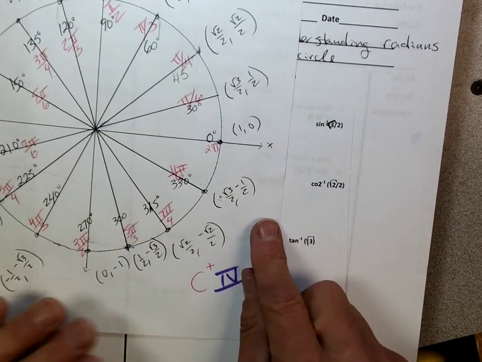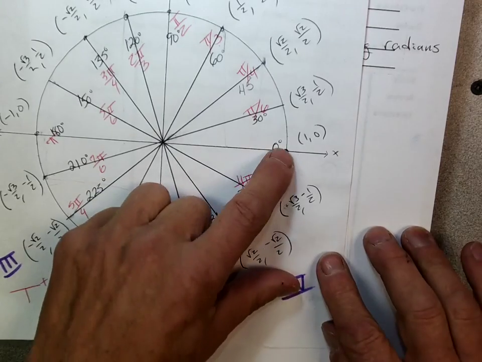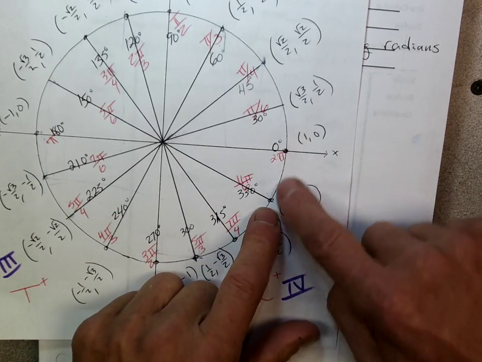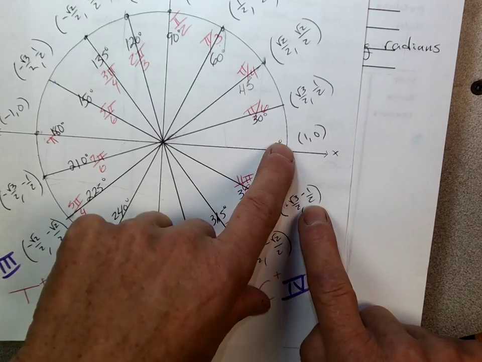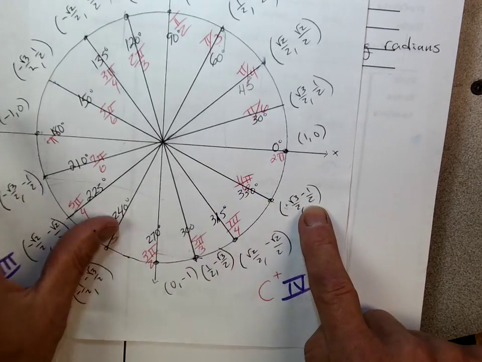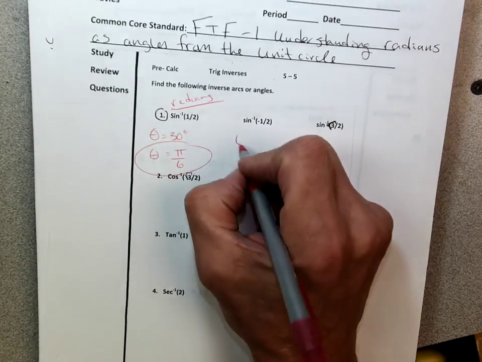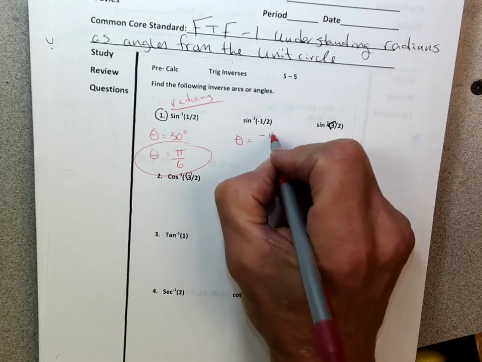The one closest to 0, always. So the fastest way to get to this point, to this negative 1/2, is just go down to it. To go down to it, it's a negative angle. So the answer is theta equals negative pi over 6.